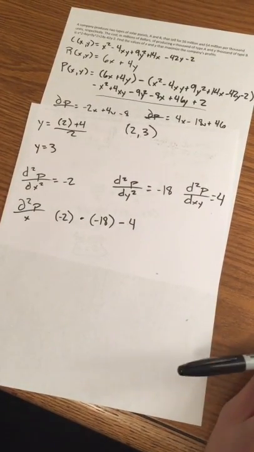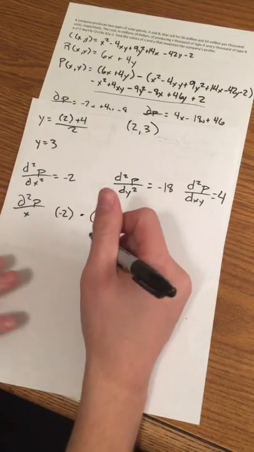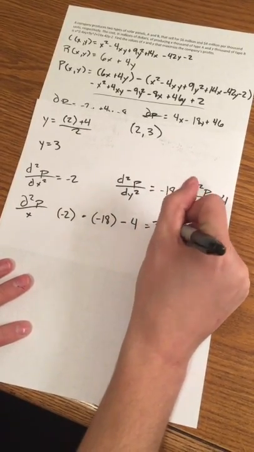So we're going to get 36 minus 4 equals 32.